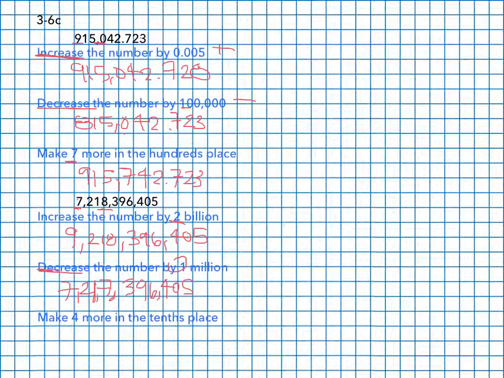And finally, make 4 more in the tens place. Now, if we notice, ladies and gentlemen, there is nothing in the tens place. See that TH? That means it's going to be after the decimal point. So we have to add something to that. The number stays the same prior to that. It's going to be 7,218,396,405 and 4 tenths. Hopefully you got those all correct, ladies and gentlemen.